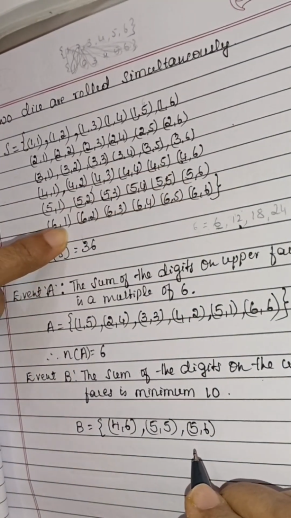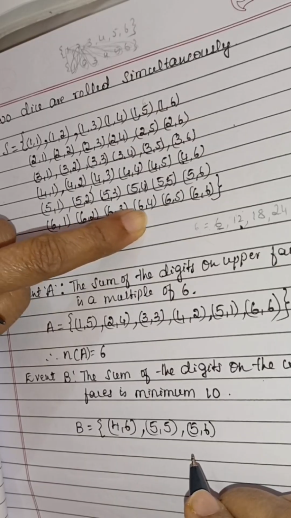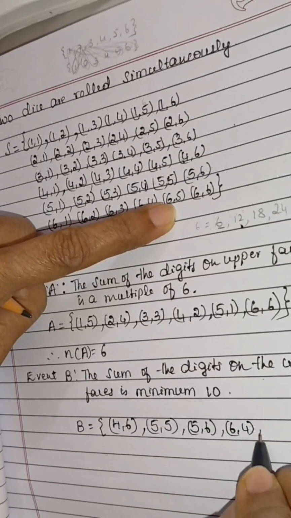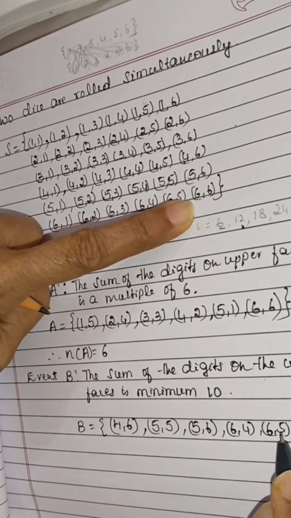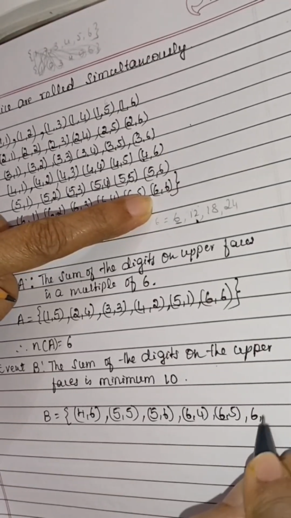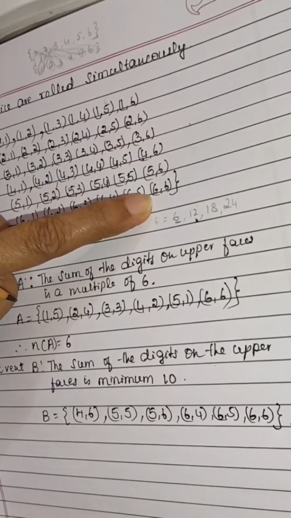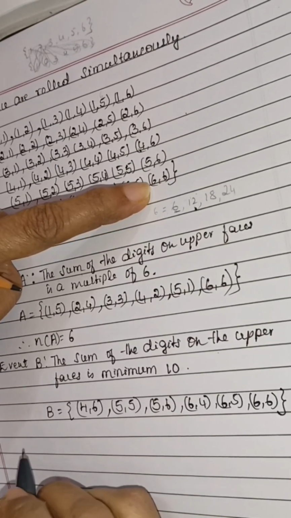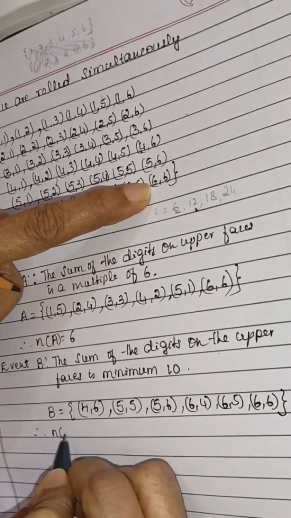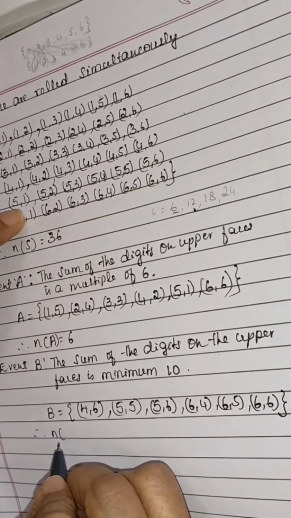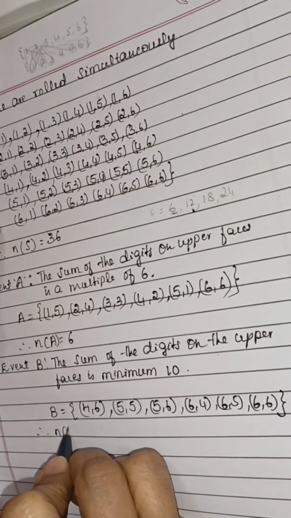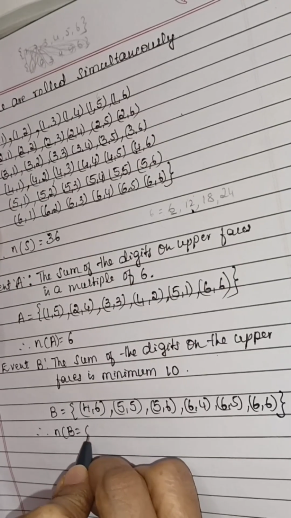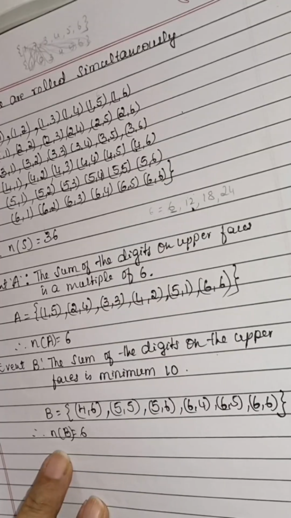Then 6 plus 1 is 7, 6 plus 2 is 8, 6 plus 3 is 9, 6 and 4 is 10, 6 and 5, and 6 and 6. Flower bracket close. How many? 1, 2, 3, 4, 5, 6. So therefore, these are the sample points and n of B is 6. N of B is 6.